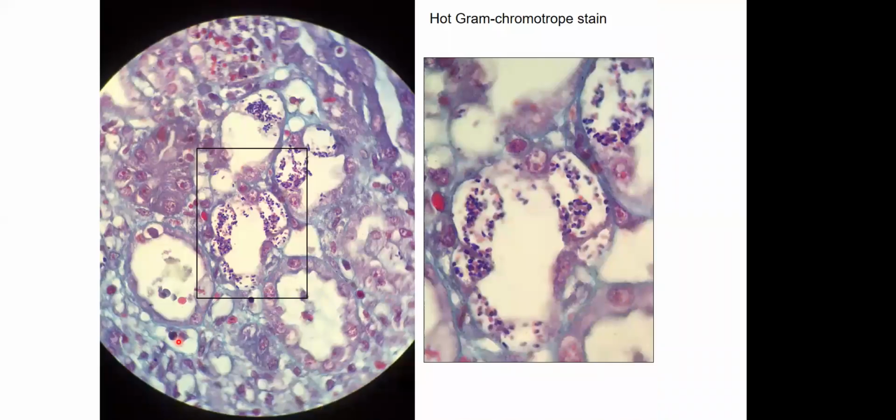And we can demonstrate the spores as well in the same sample using our other staining methods. So this is the modified gram chromotrope or hot gram chromotrope method, showing these purplish blue spores in the renal tissue.